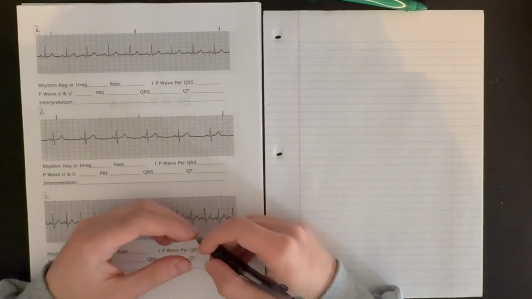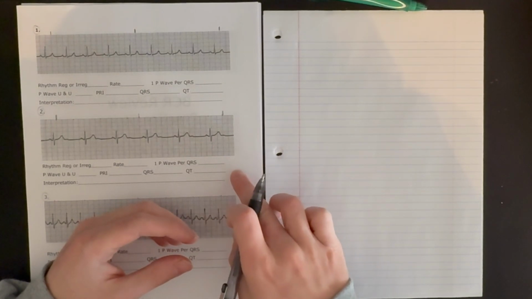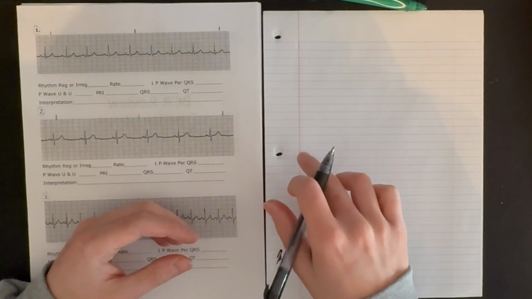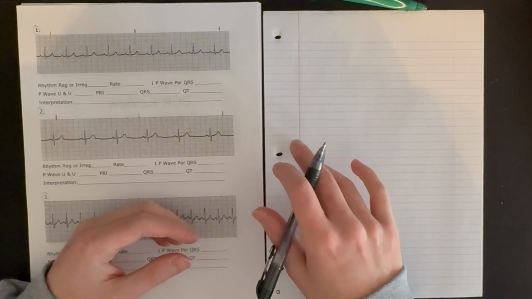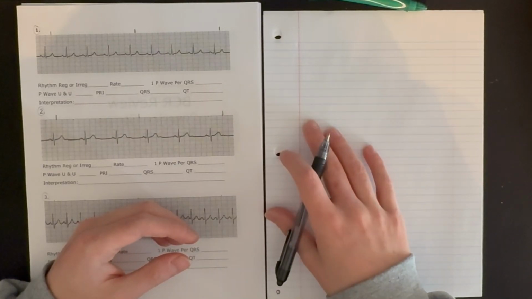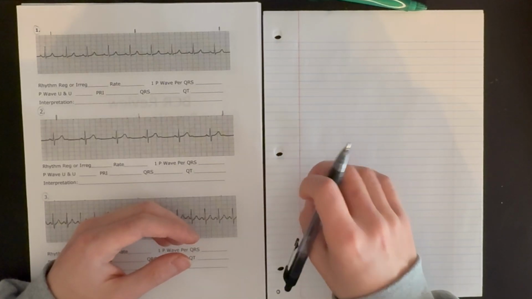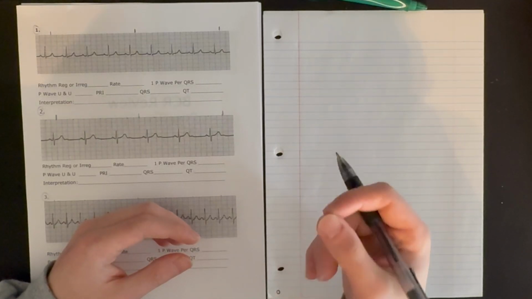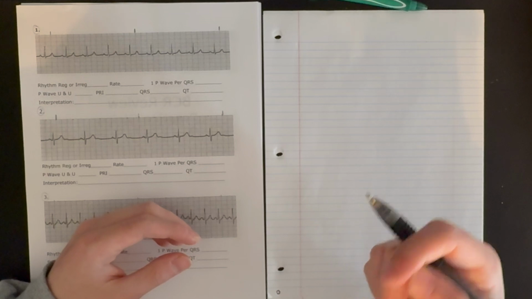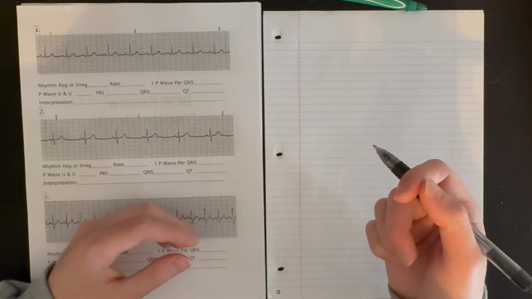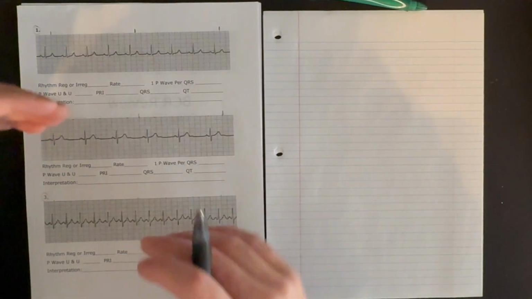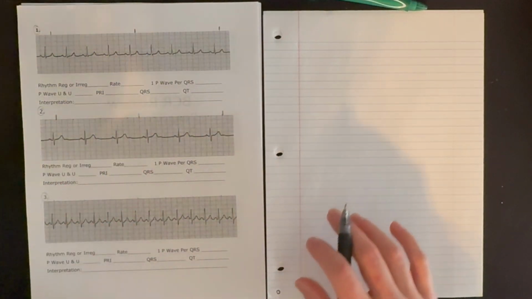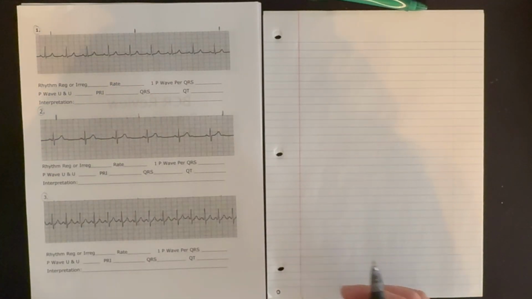First, check your rate, check your rhythm, and that could be both looking at the rhythm of the P to P waves, so the rhythm of the atria, and the QRS to QRS, the rhythm of the ventricles, making sure those are both regular. Then looking at the P to QRS ratio, which should be 1:1. While we're looking at that, looking at our P waves, how do they look in terms of shape? Do they look like what the normal shape should be in that lead? We then go to our QRS complex shape and timing, and then looking at our PR interval and its timing.